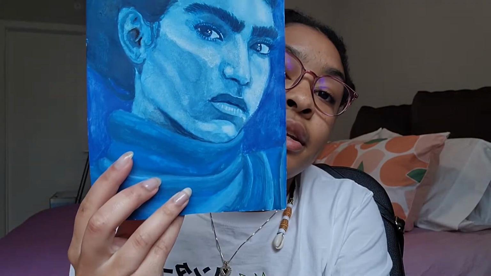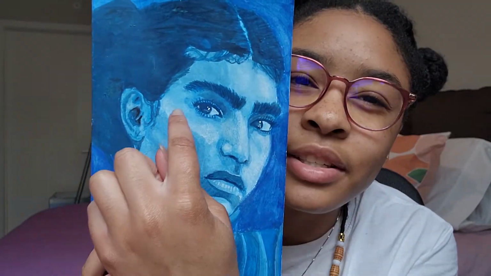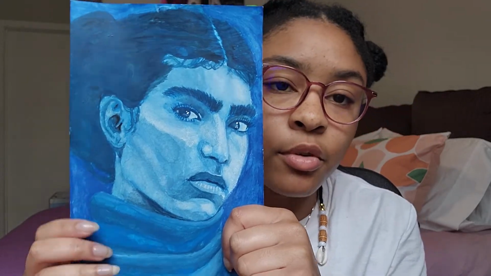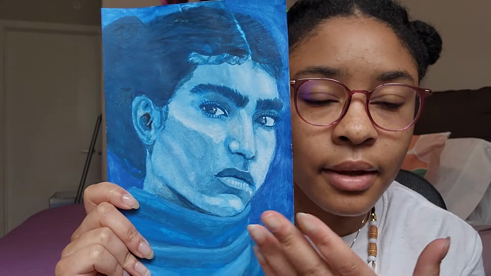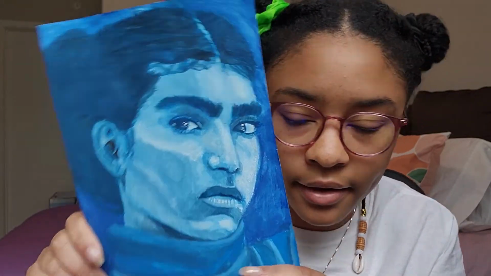But with gouache, it is quite the opposite. Tell me where the paper is. Now obviously here I removed some paint, so you're going to see the page a little bit more, but for the most part, you cannot see the page through the paint. I'll show you another example.